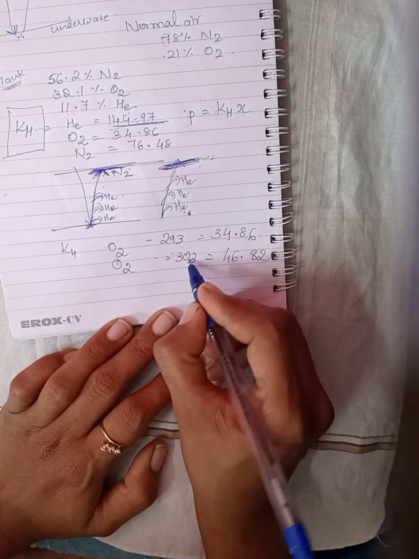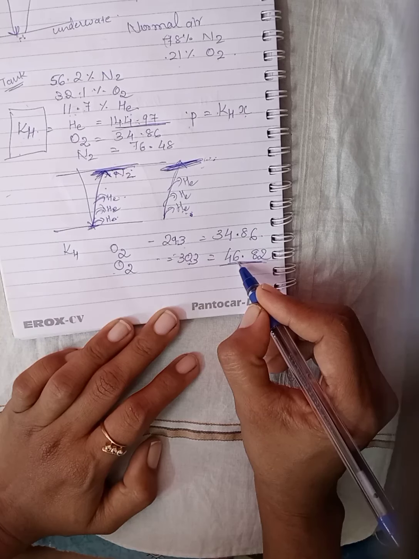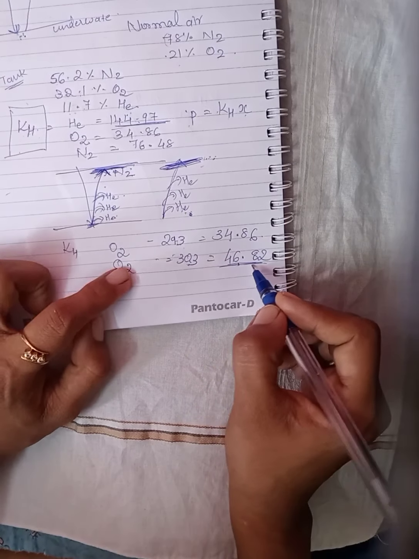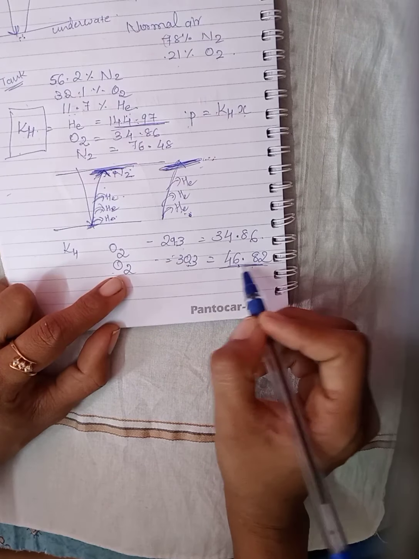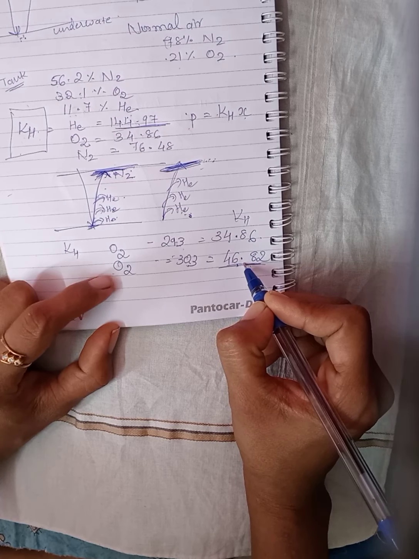So if temperature increases, the solubility of oxygen in water decreases. Here you can see that the higher the KH value, the lower the solubility.